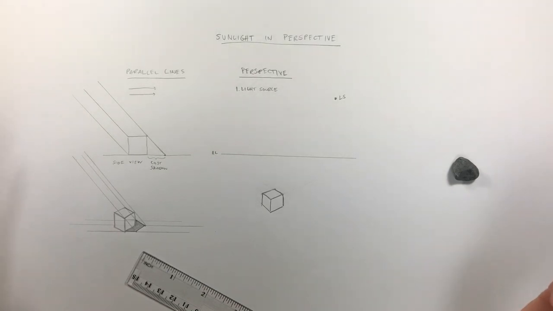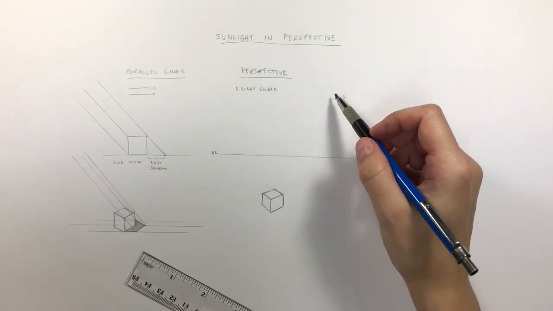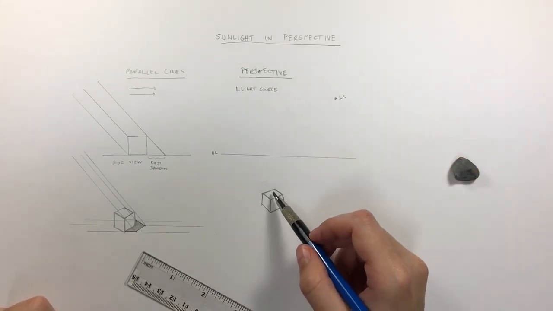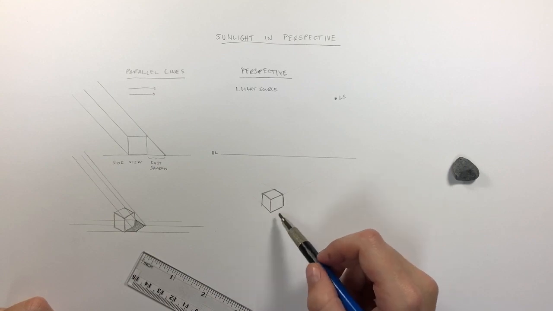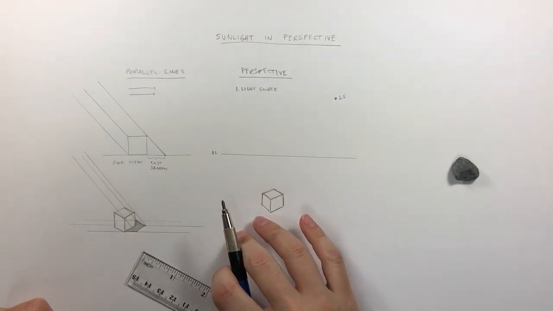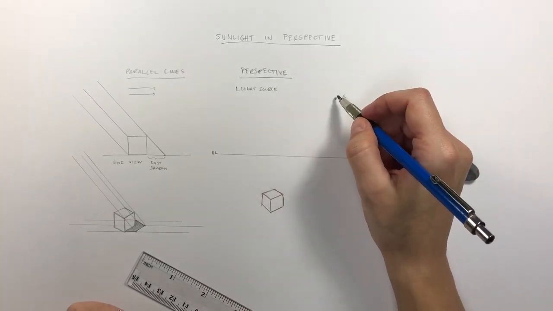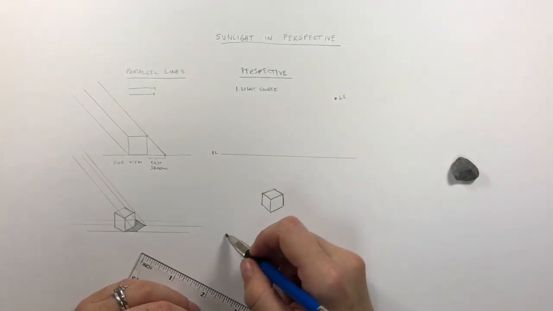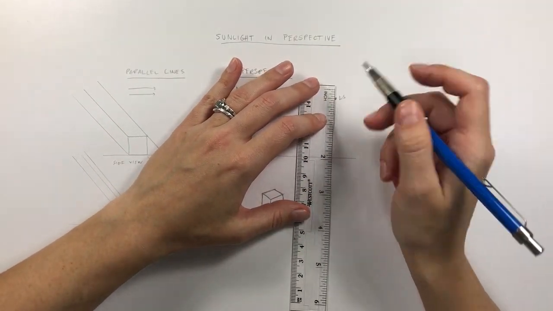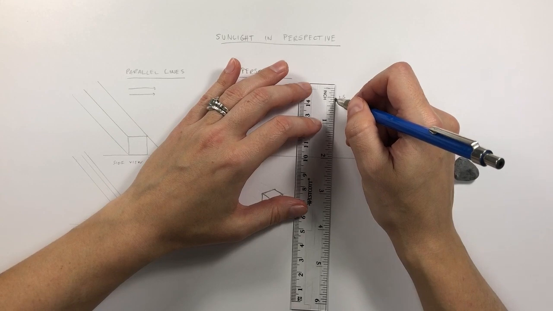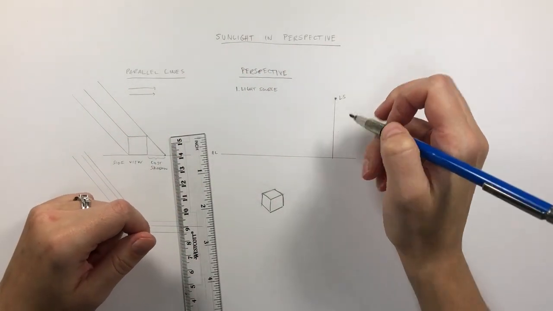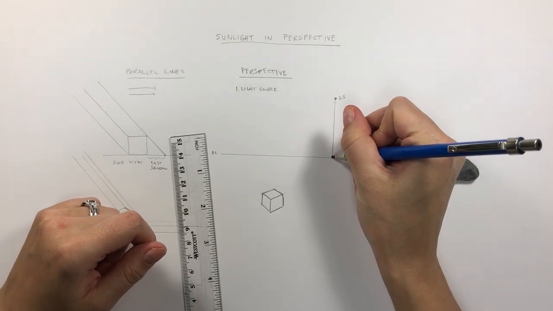Okay, now we want to figure out, what's the angle our shadow is going to be. We know, because our sun is here, our shadow is going to be coming somewhat down this way. It's going to be back on our side of the object. But the question is, how do we figure out the angle of it? So what we're going to do is, we need to find a shadow vanishing point. To do that, we draw a line going directly down from our light source to our horizon line.